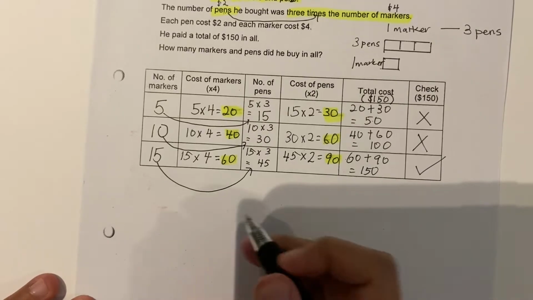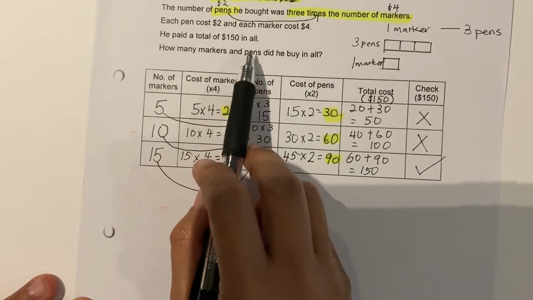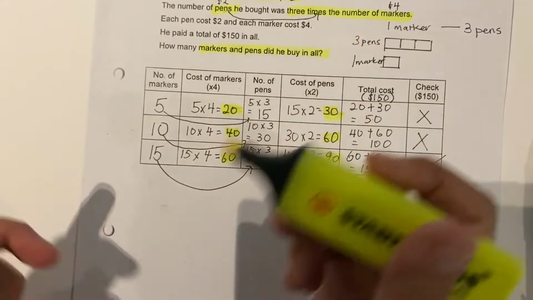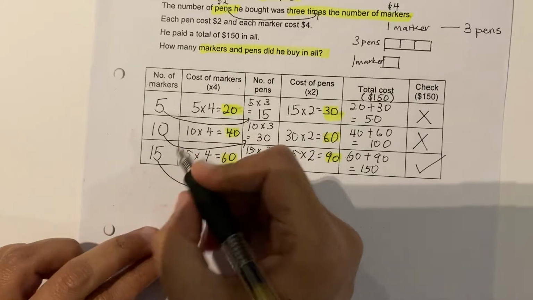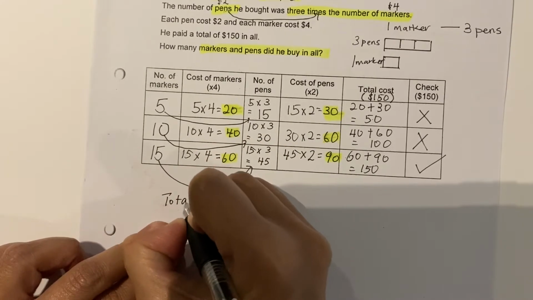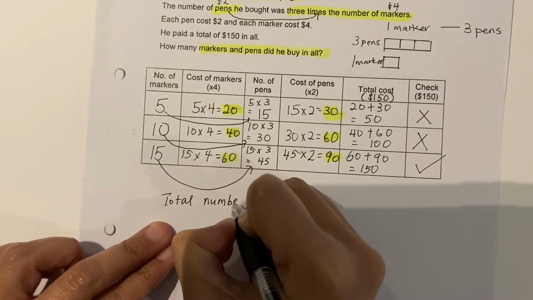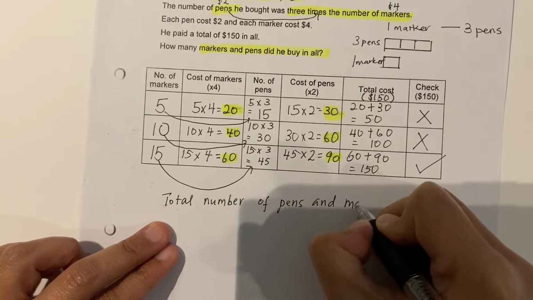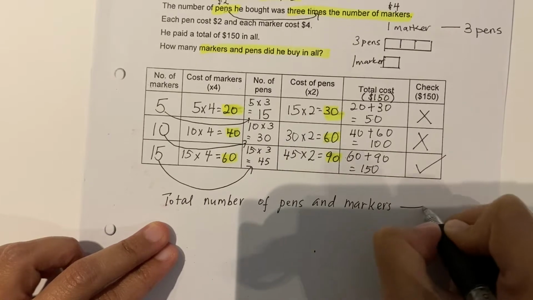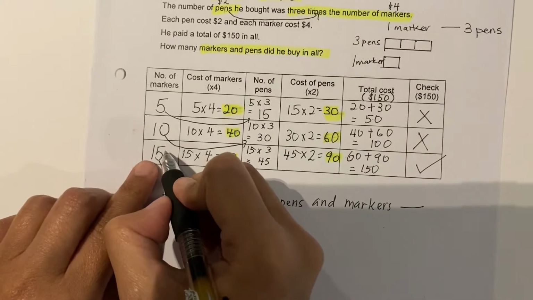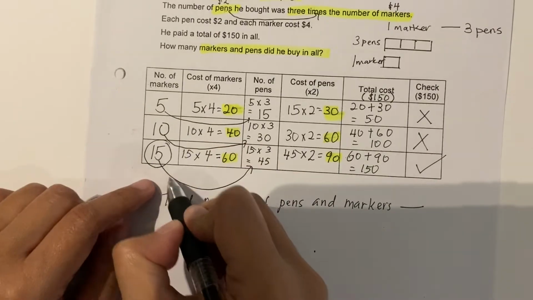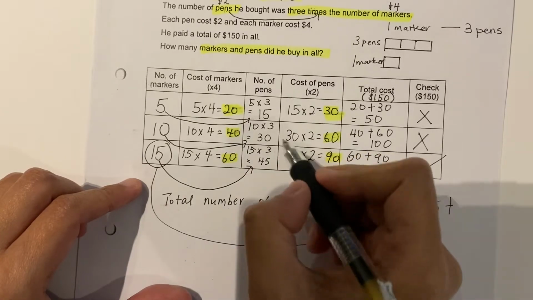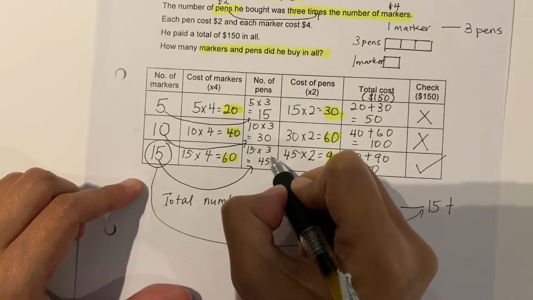Okay, so in this case, they ask you, how many markers and pens did he buy altogether? So what we have to do is find the total number of pens and markers. So that is 15 plus your 45.